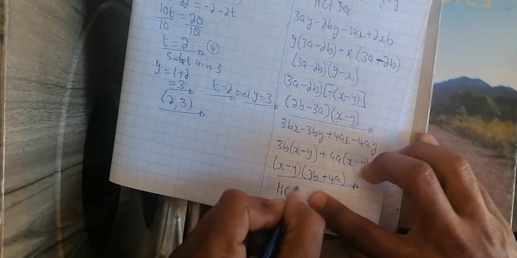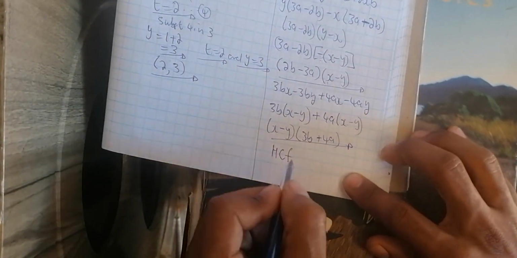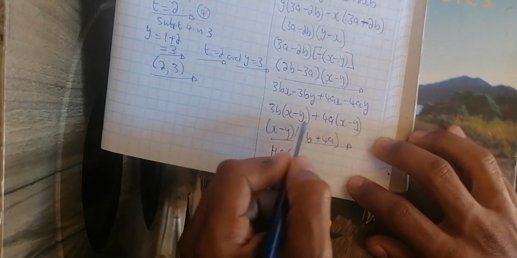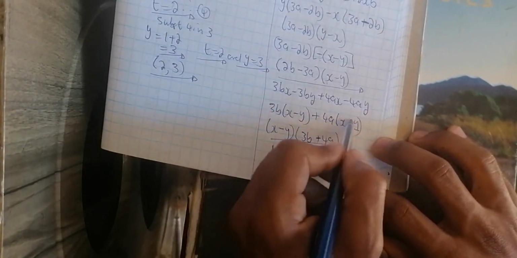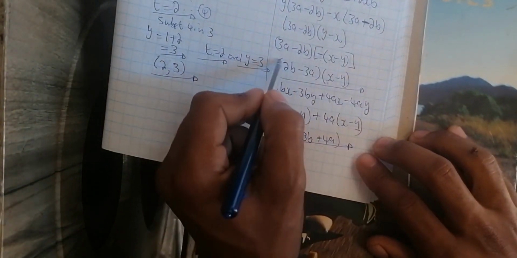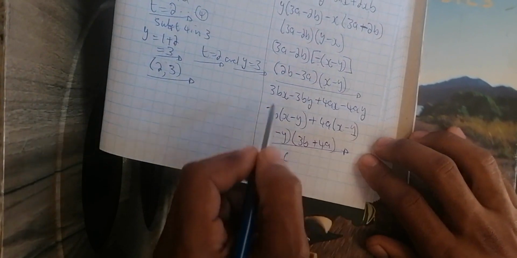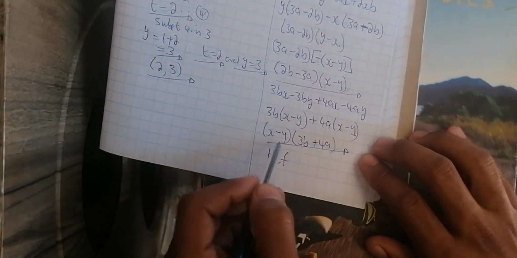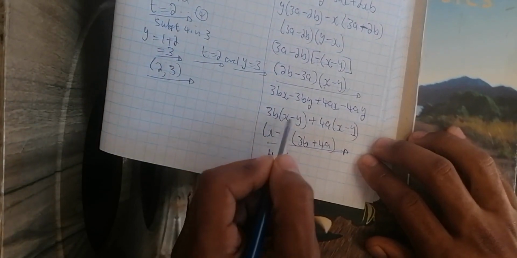So now what is the highest common factor? The highest common factor in this and that is something that appears on both, which is identical. In this and that, something that appears on both, which is identical, is x minus y.